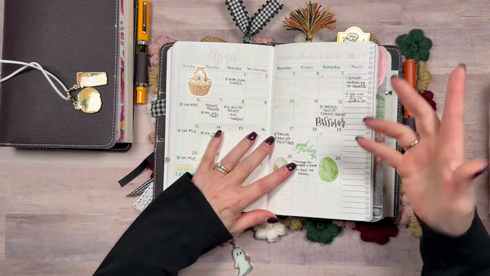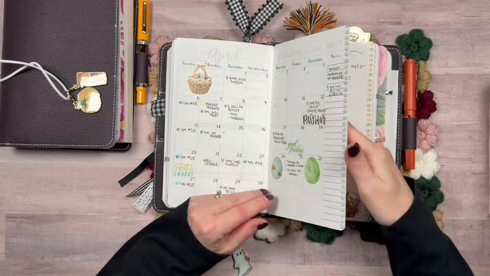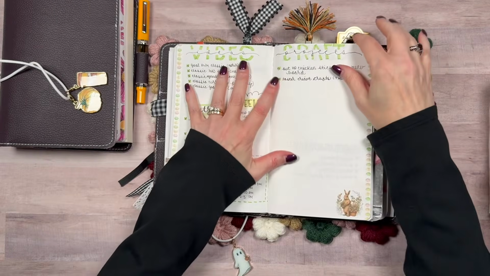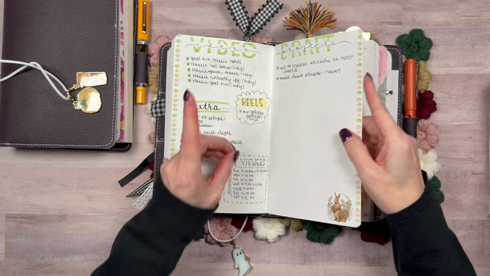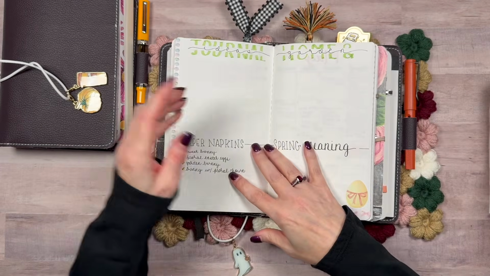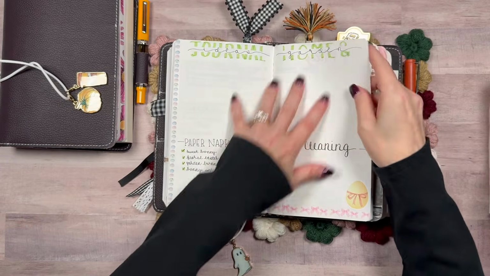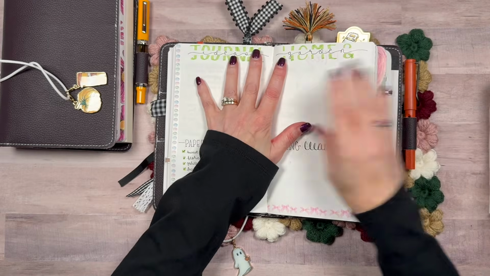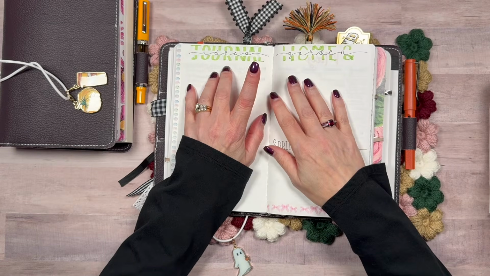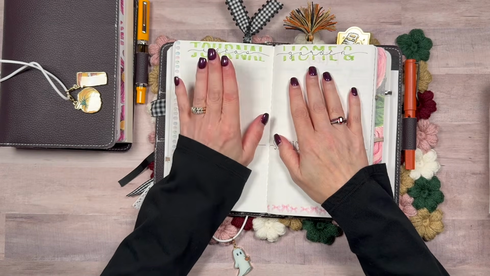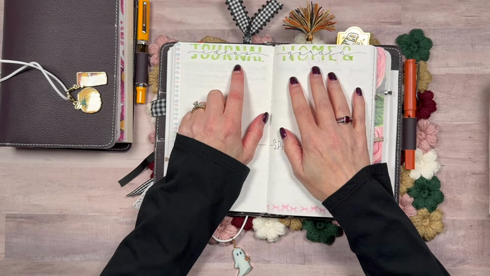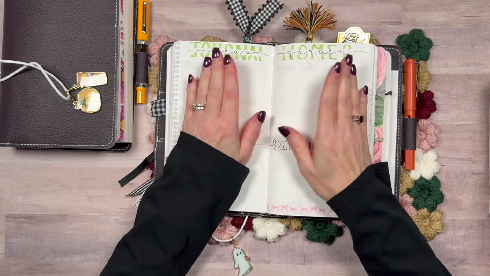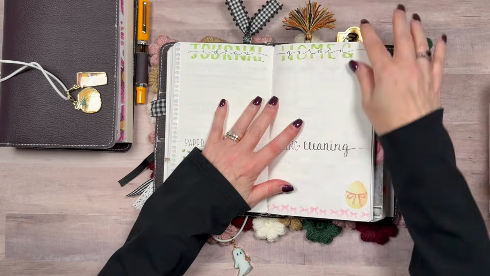Over here was just some notes to do. Again, I was trying to keep things categorized by category. So for example, journal ideas and home and garden, those are blog items. They're not YouTube. So as I said, in the beginning, I was using this for all things.